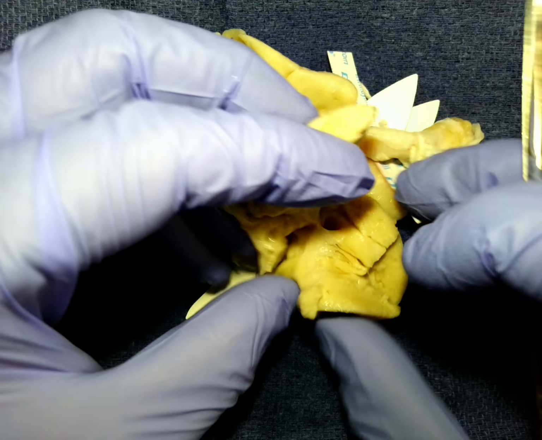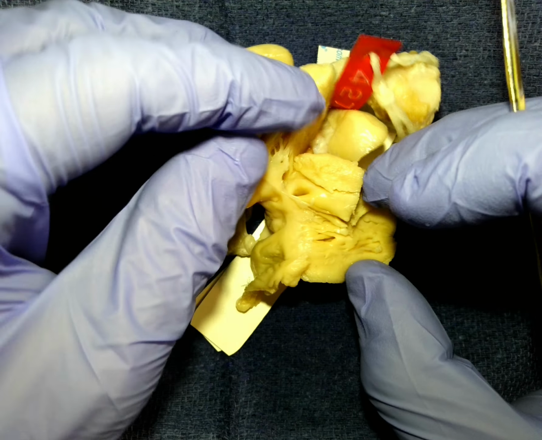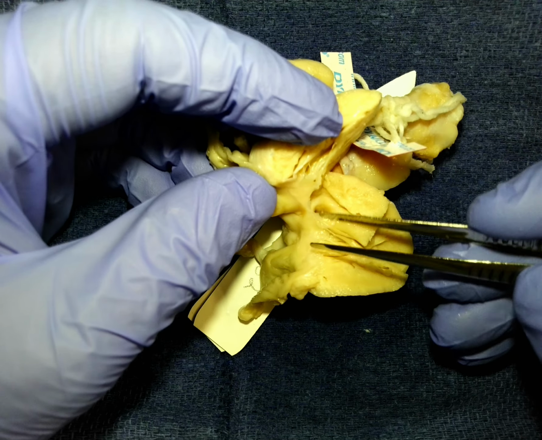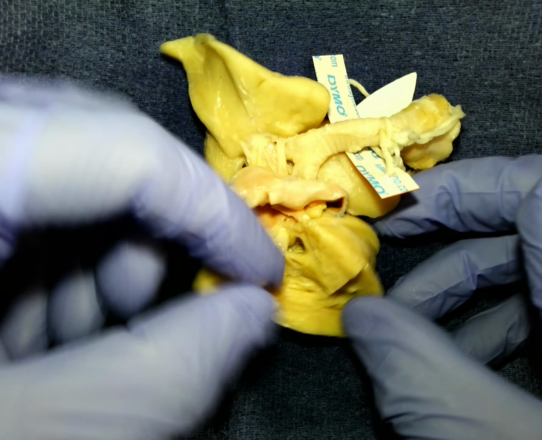Some hearts don't have one. I don't know if that's the case or I just can't see it. Could be either one, I'm getting old. Here's a right-sided AV valve, appears to have 3 leaflets. It has septal connections, so consistent with a morphologic tricuspid valve.